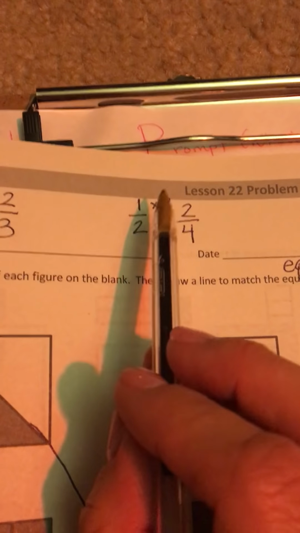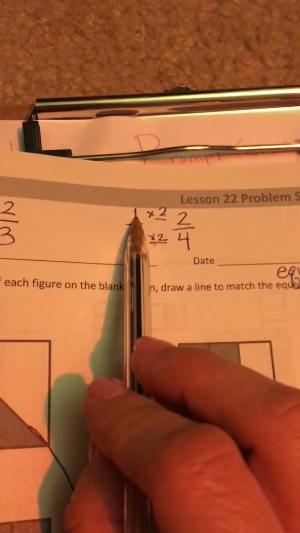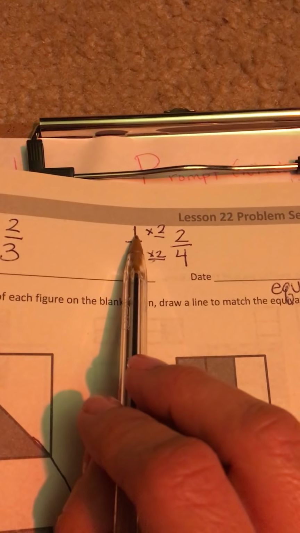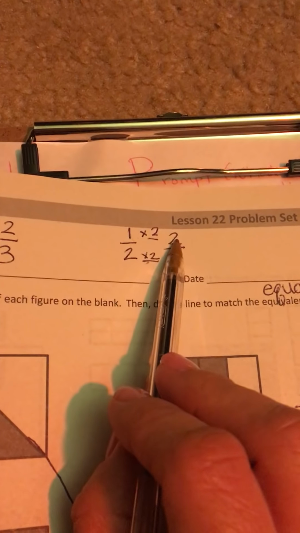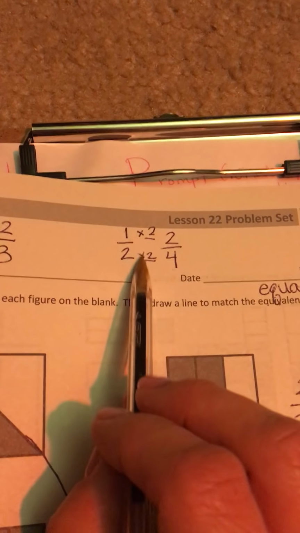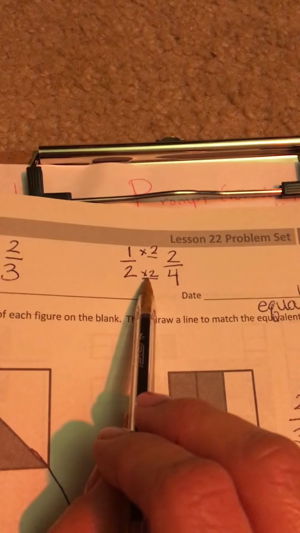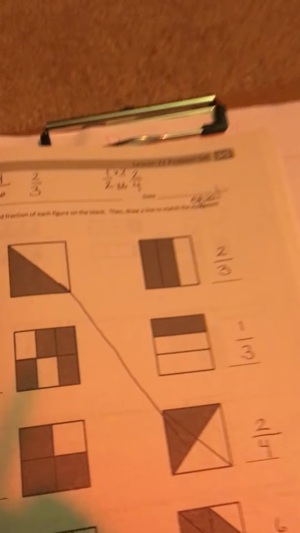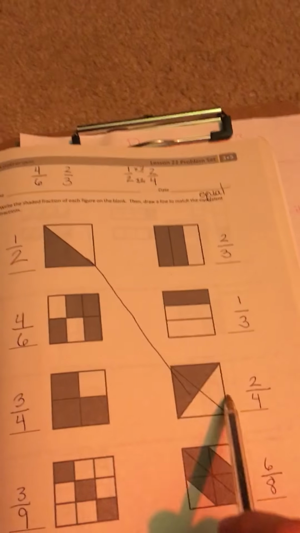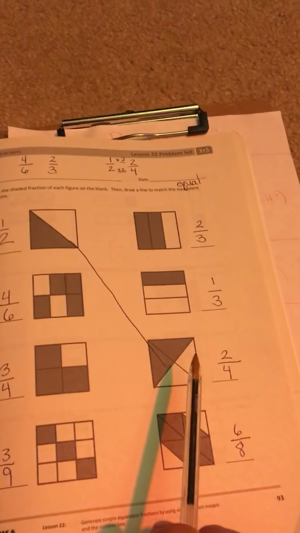And if you remember, we talked about how we got from here to here. To get from the 1 to the 2, what did we do? Well, we multiplied by 2. Then you do the same thing on the bottom. To get from 2 to 4, what do you do? You multiply by 2, which is what makes these two equivalent. 1/2 is going to be the same as 2/4.